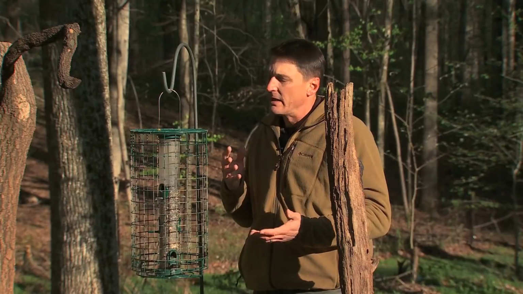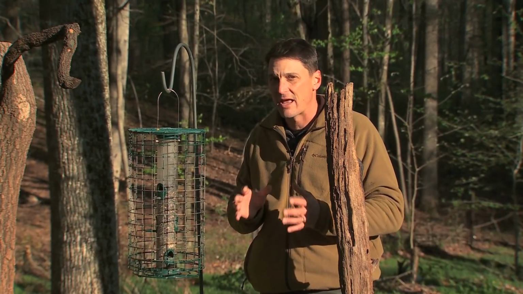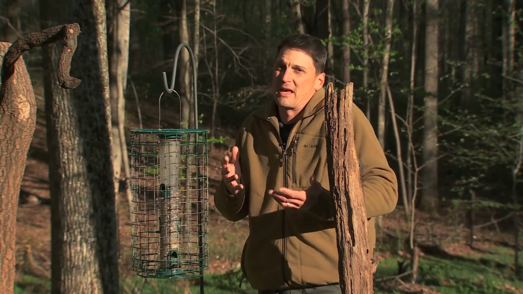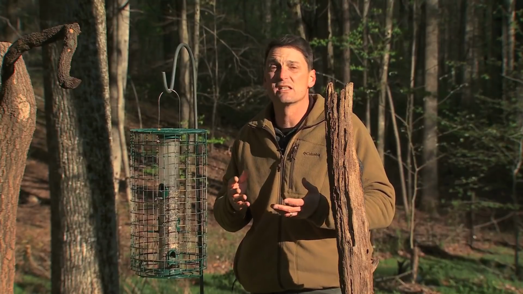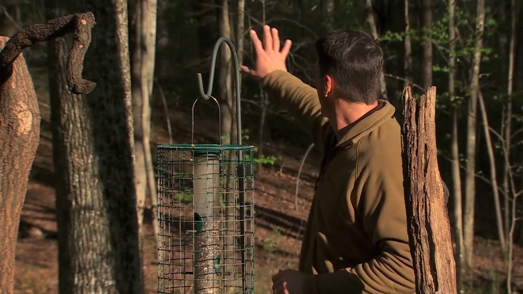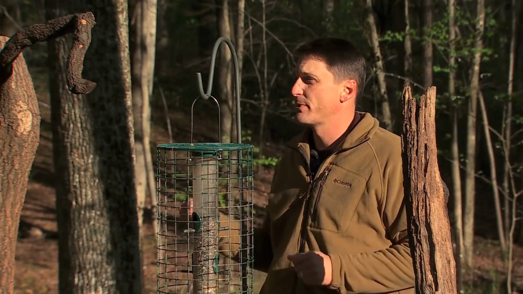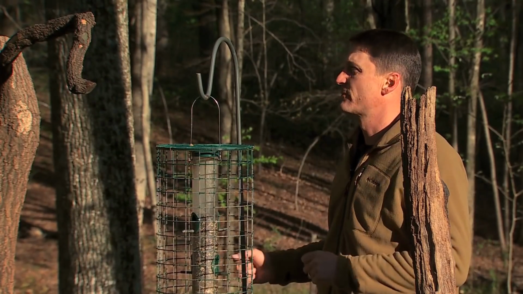Now, depending on where you live and the amount of birds you have in the area naturally will depend on how quick they find the feeder. Sometimes it could be days, weeks, even months before they find it, but build it and they will come. Now, for this particular perch, I don't want the background to be exactly like the background for this. This gives me multiple opportunities for different looks to my photograph.